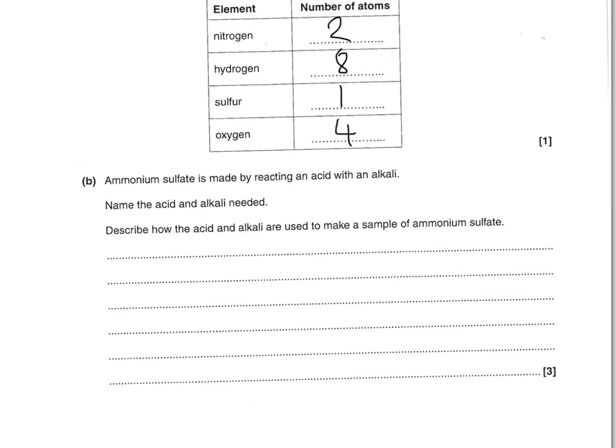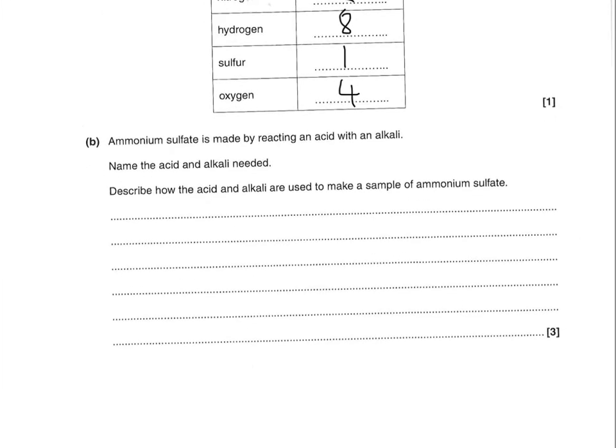Ammonium sulfate is made by reacting an acid with an alkali. Name the acid and alkali needed and describe how they're used to make a sample of ammonium sulfate. So the acid and alkali that are needed are ammonia, or you could say ammonium hydroxide if you wanted to, but you can't just say ammonium, that wouldn't get you the mark. And then sulfuric acid. So if you could put those 2 things down, that's 2 marks already.